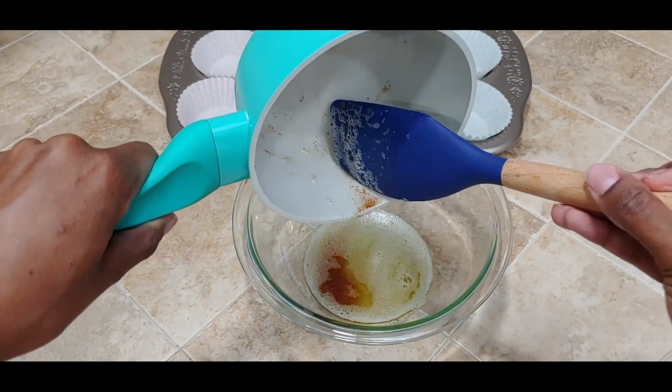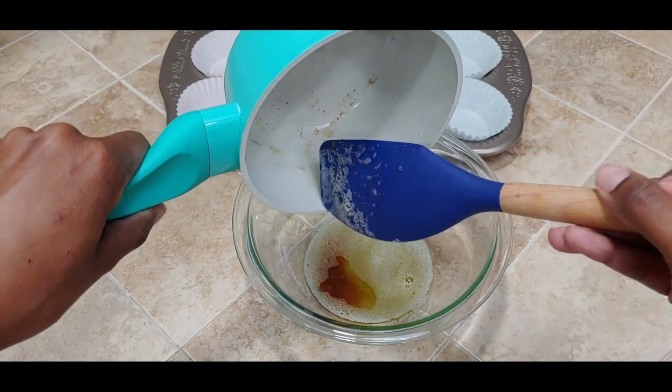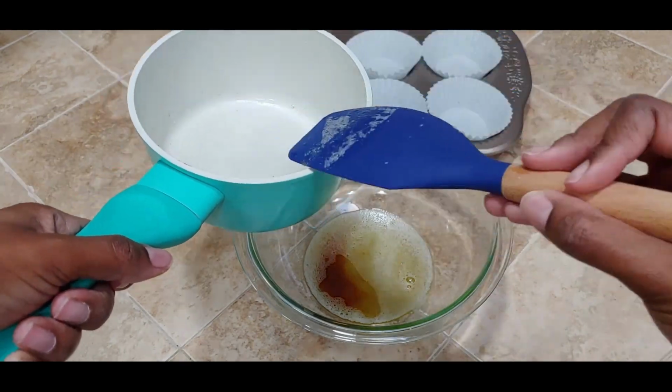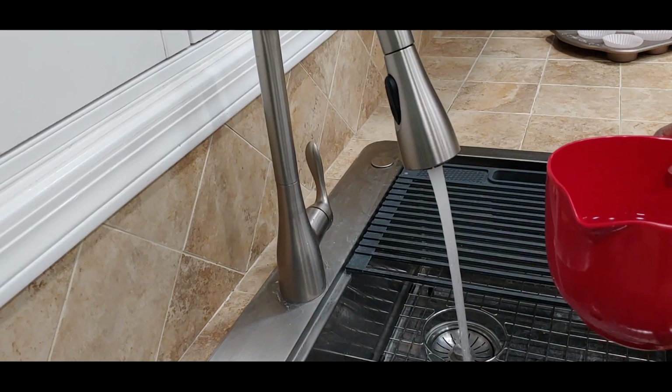If you're going through the trouble of making brown butter, then you have to go ahead and bake something. So I'm going to make some chocolate chip banana muffins.